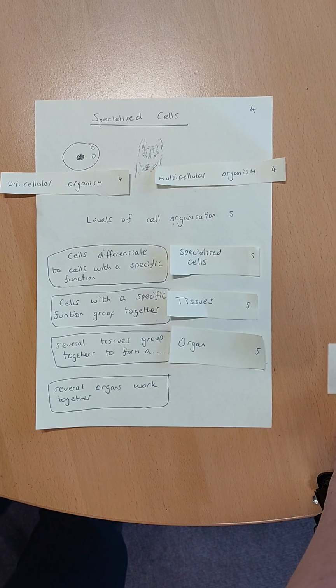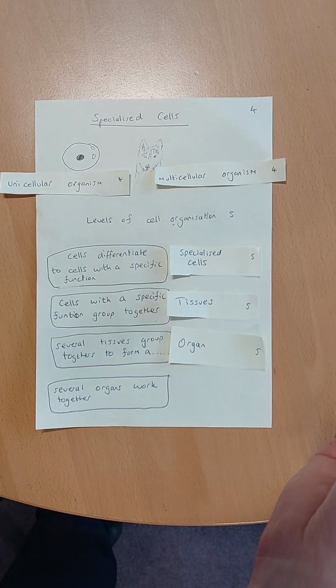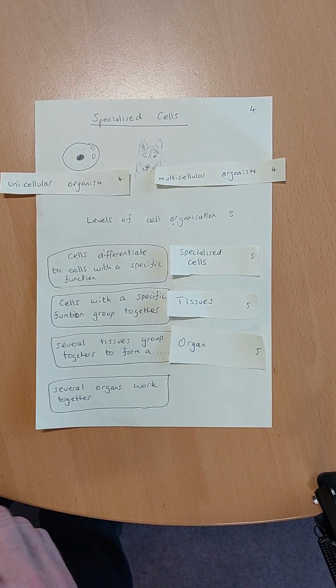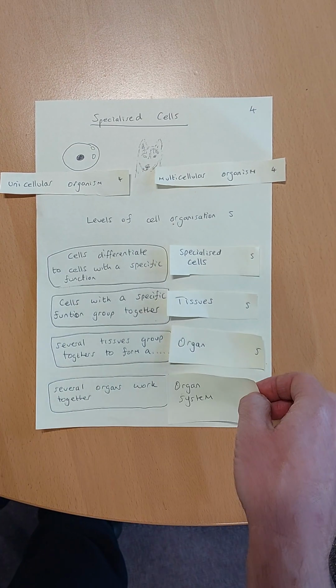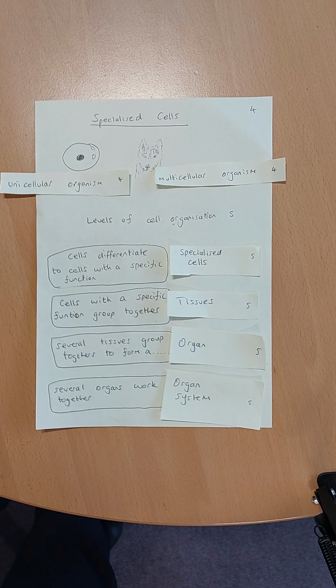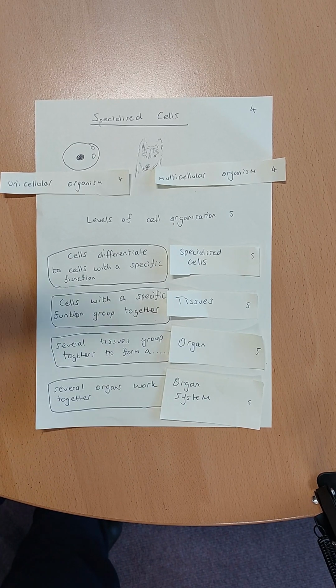Right, tissues start to form together, to group together, to make organs, such as the heart. So a more complex thing made from tissues. And then the final level of organization is where we have organs working together in an organ system. So the circulatory system is a good example, where the heart and other organs pump blood through the body, and so the blood gets processed and can be reused. So those are the levels of organization.